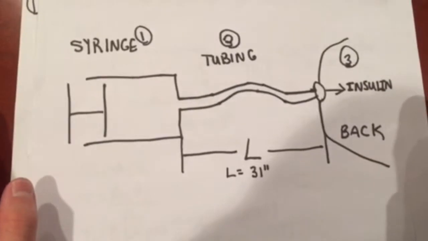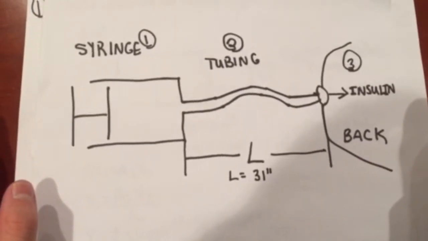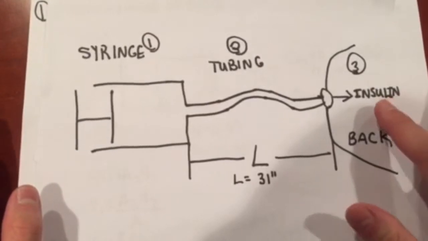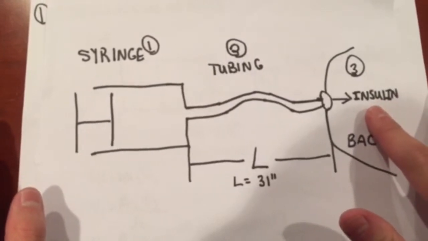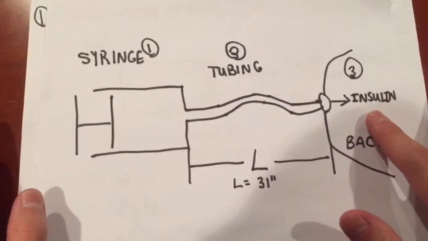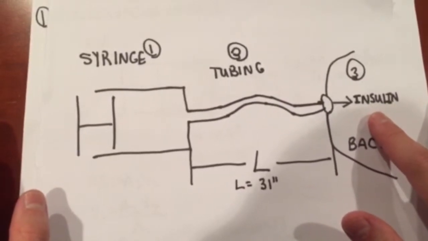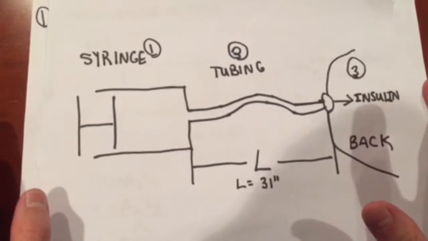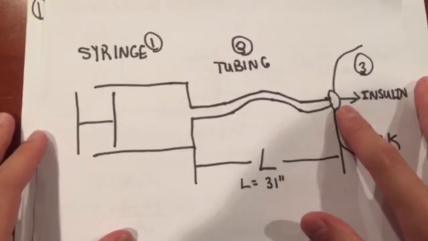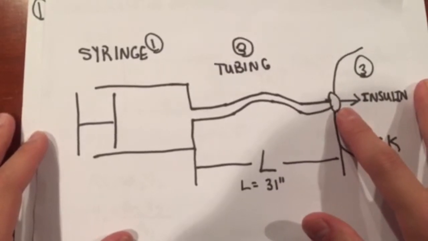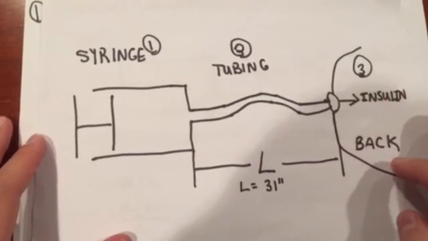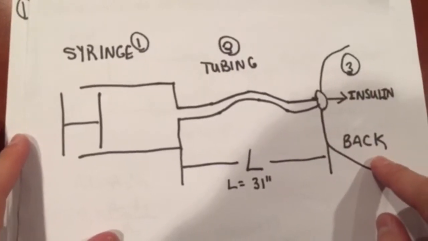So let's take a look at what's going on inside our insulin tank. Insulin in a diabetic patient needs to be delivered at a constant rate that can be determined by their doctor and by algorithms to help manage their blood glucose levels. Insulin is delivered through an infusion set, which uses a needle to penetrate into the subcutaneous tissue in either the back or abdomen of the patient.